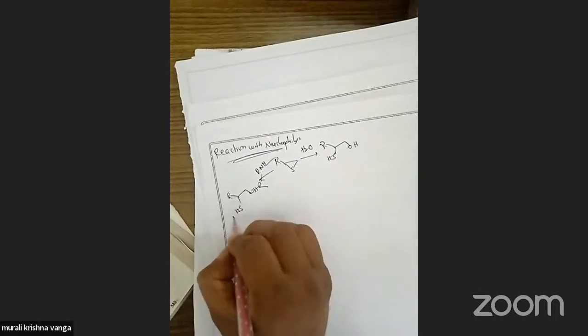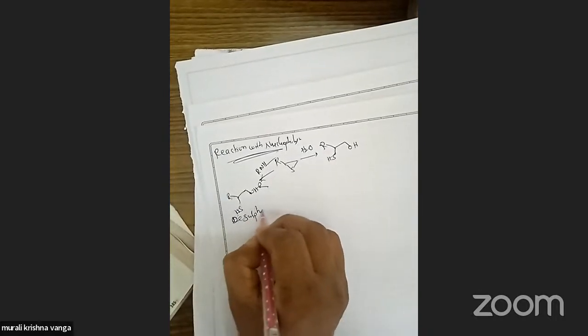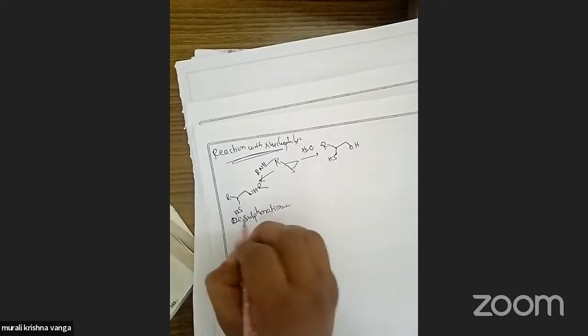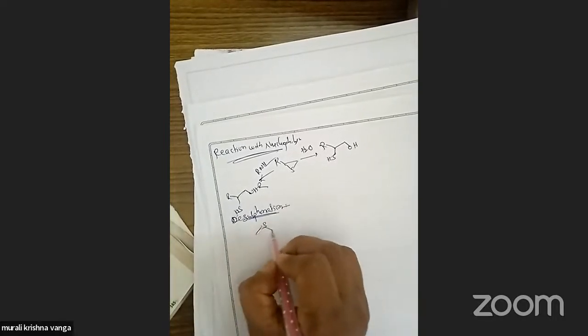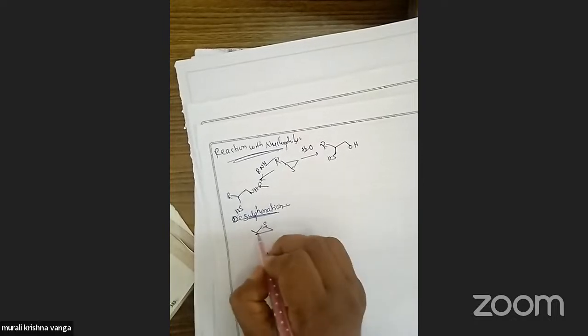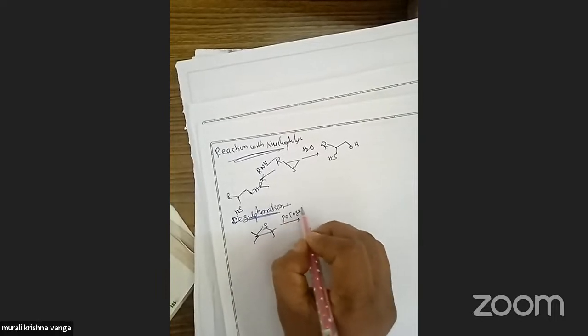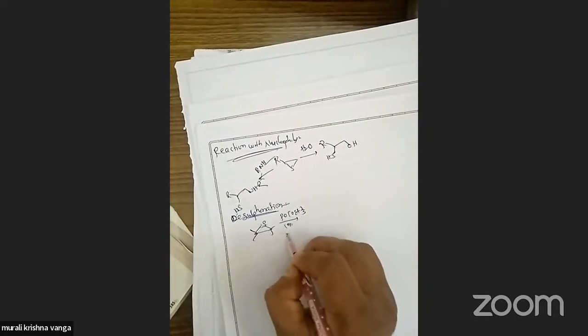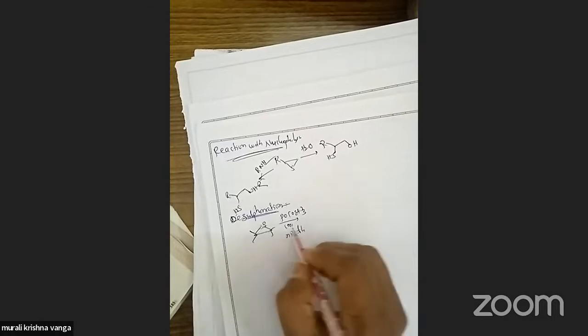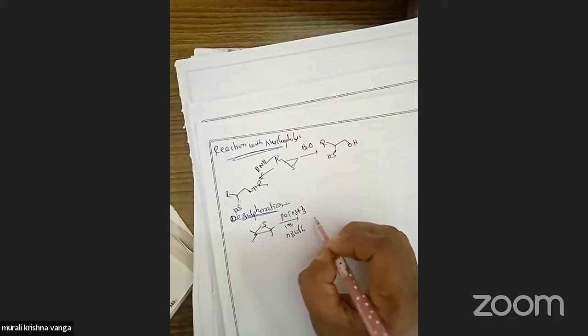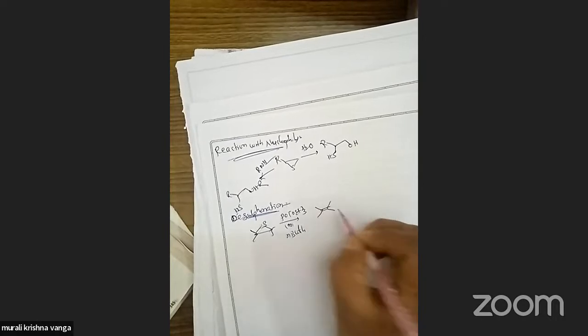Next one is desulfurization. When thiirene reacts with a triethyl phosphite compound or n-butyl lithium, the sulfur atom is eliminated, and the alkene is the product.